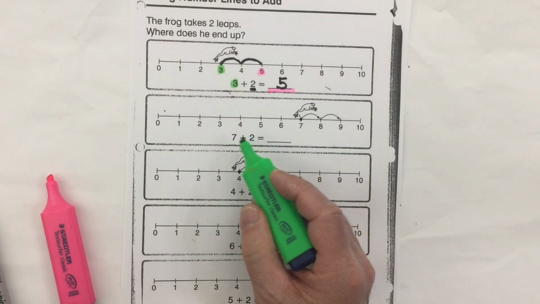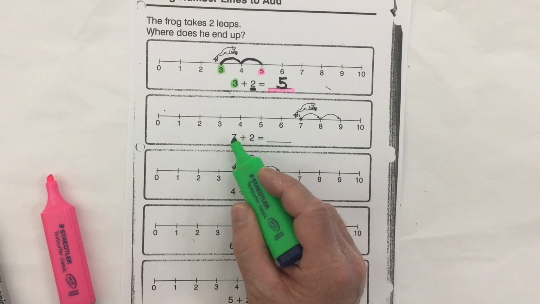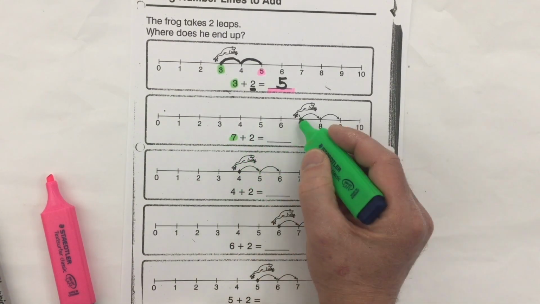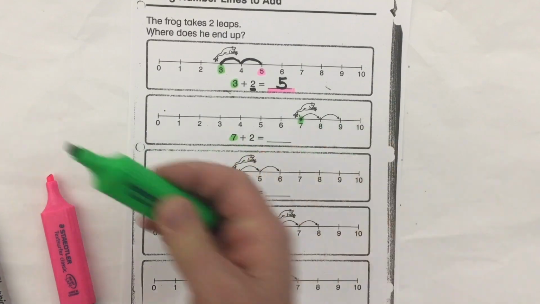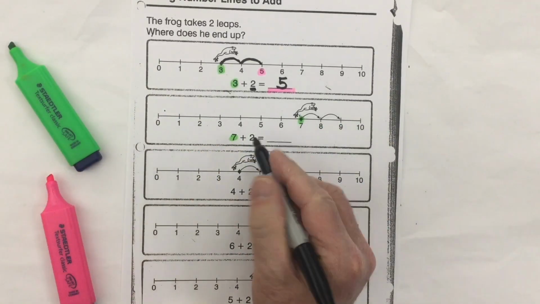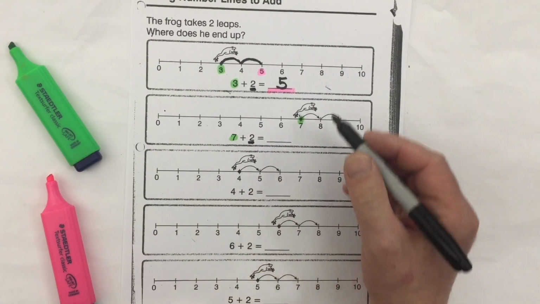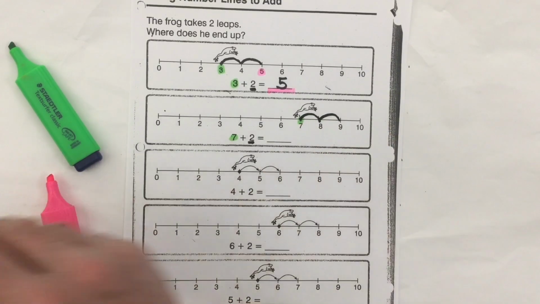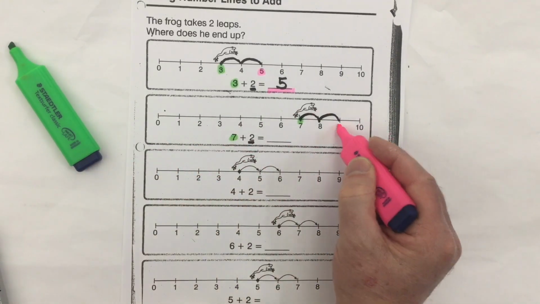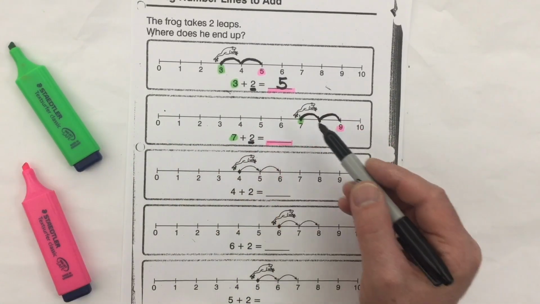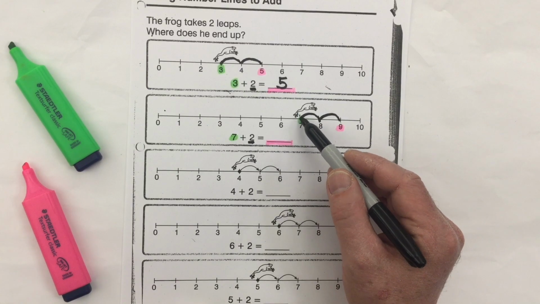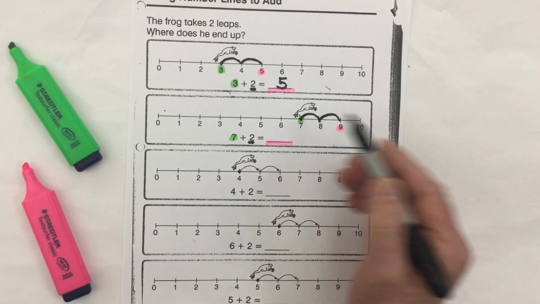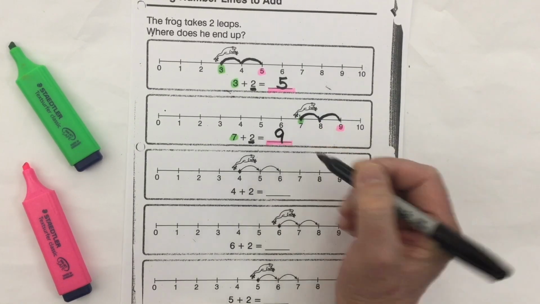Here's our next question. 7 plus 2. Our first number is the number that we start on our number line. Our second number, 2, is the number of hops we make. 1, 2. The number we land on becomes our answer. We landed on 9, so 7 plus 2 equals 9.